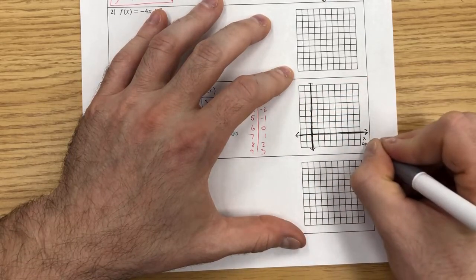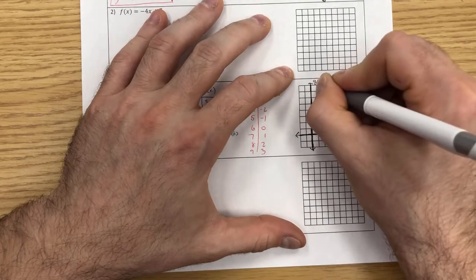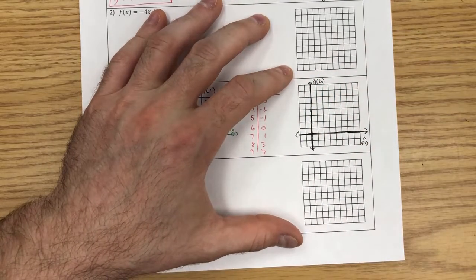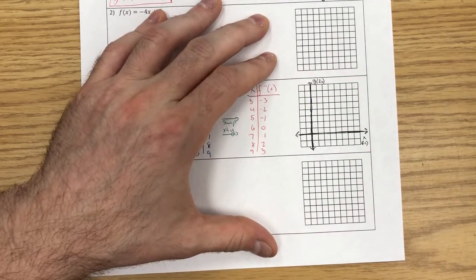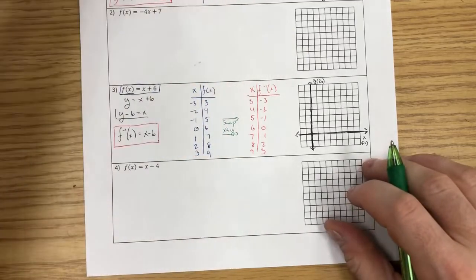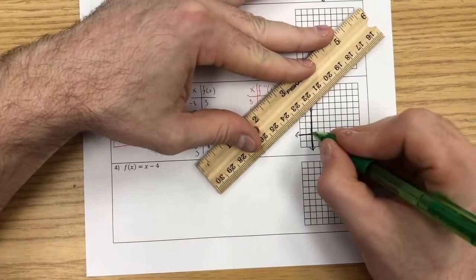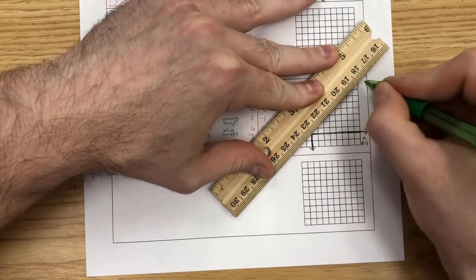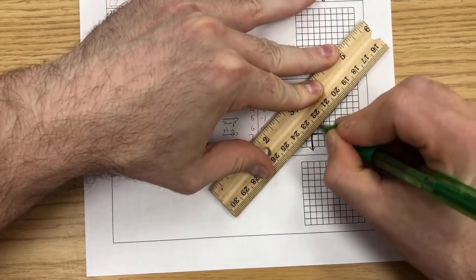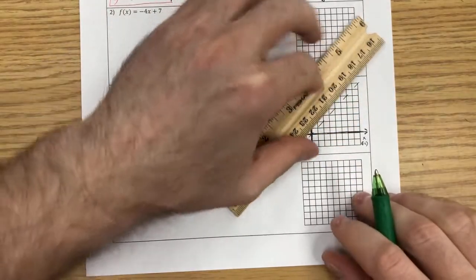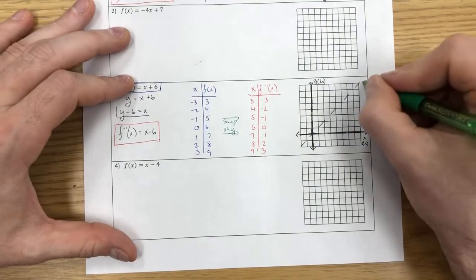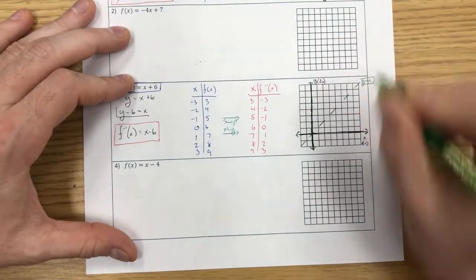So my x is by 2s. My y is also by 2s. Let's graph our diagonal line, our diagonal line of y equals x, right there.